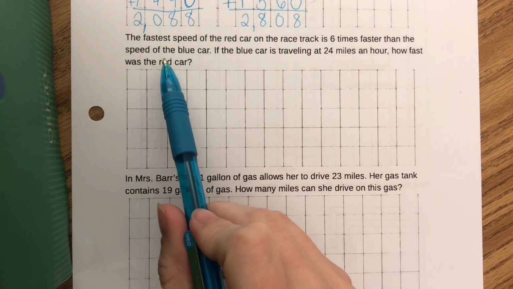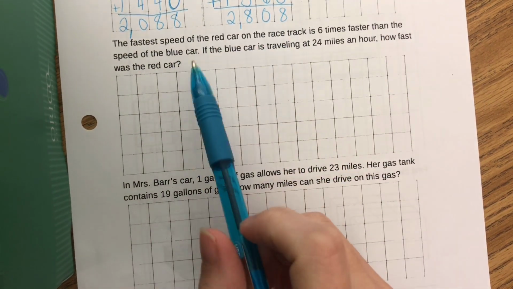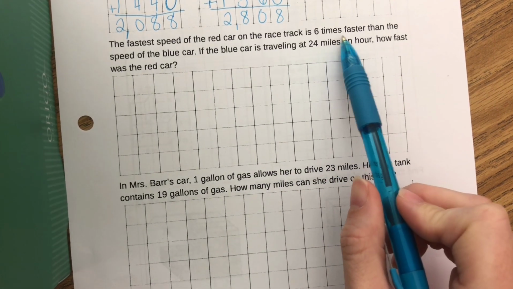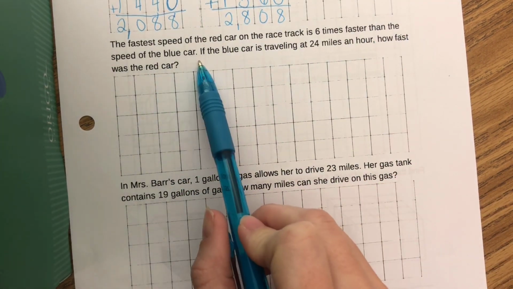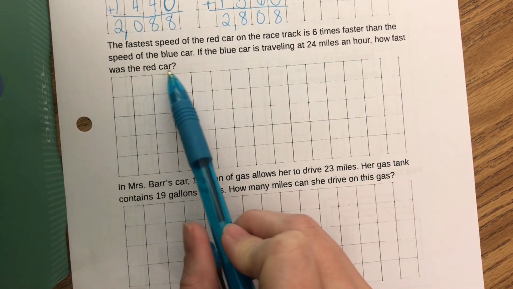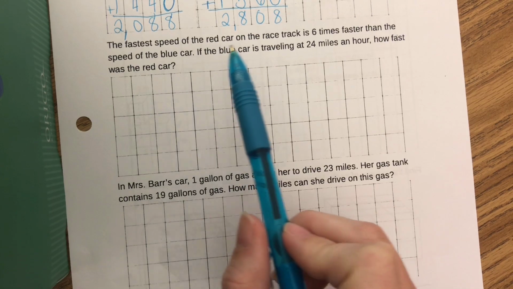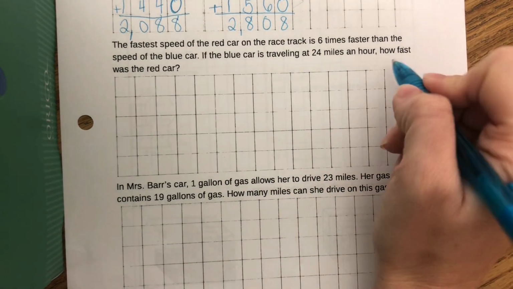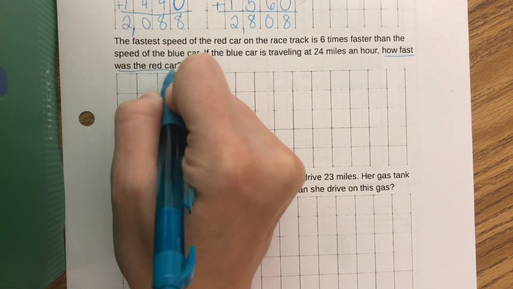The next one is a word problem, still using multiplication. The fastest speed of the red car on the racetrack is 6 times faster than the speed of the blue car. If the blue car is traveling at 24 miles an hour, how fast was the red car? So we need to first ask, what is the question asking us? How fast was the red car?